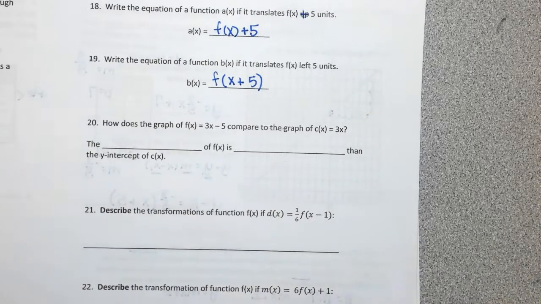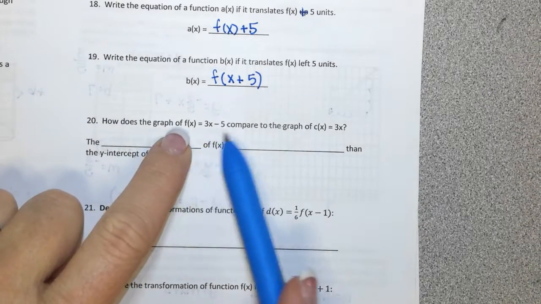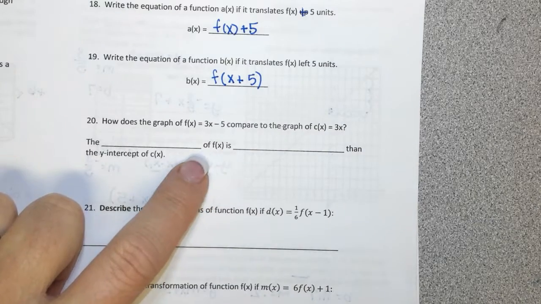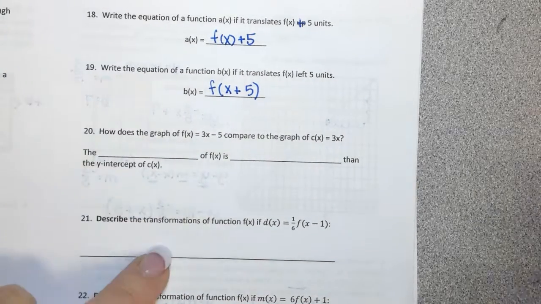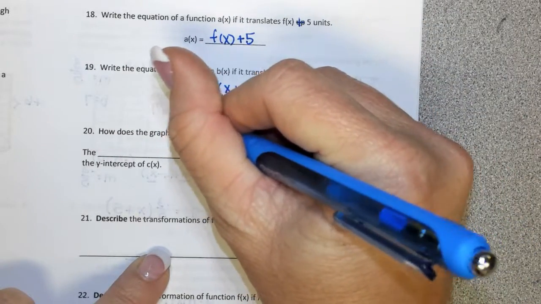Okay, number 20. It says, how does the graph of f of x equals 3x minus 5 compare to the graph of c of x equals 3x? So what we want to do here is focus on their slopes and their y-intercept. If I'm looking at f of x slope and c of x slope, what do I notice about them? They have the same slope of 3, right? Both have a slope of 3.